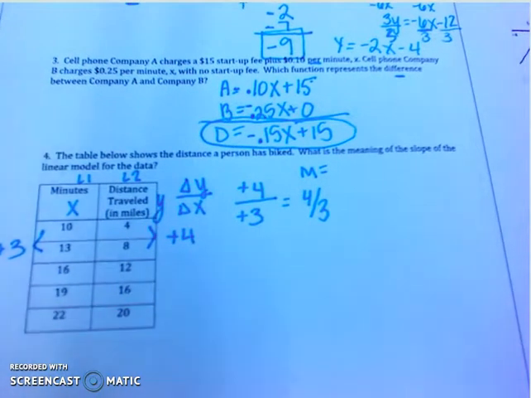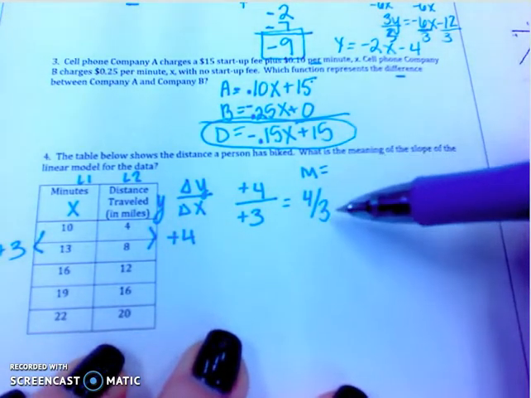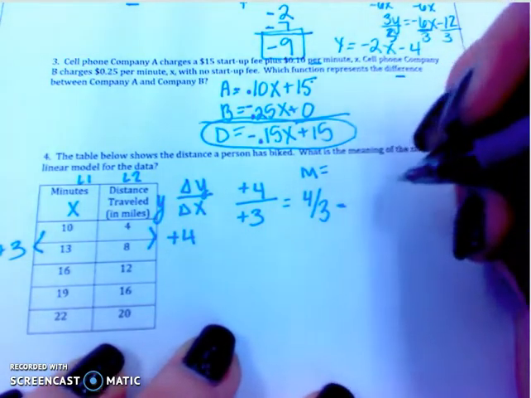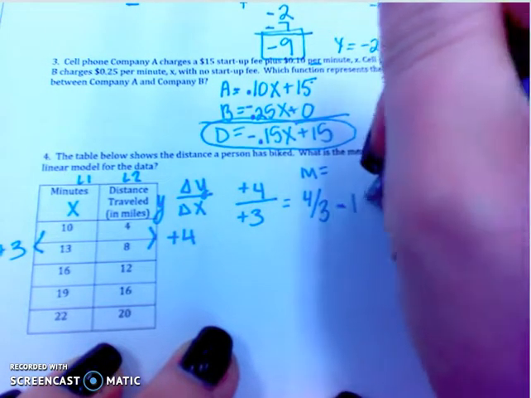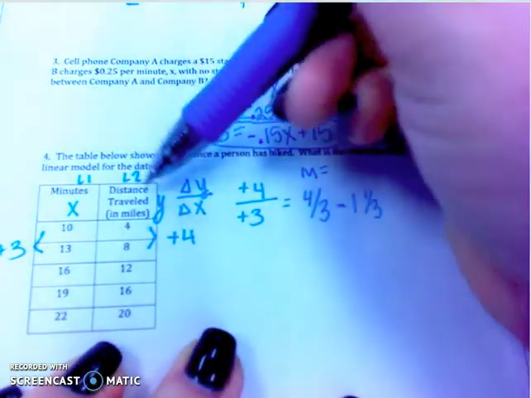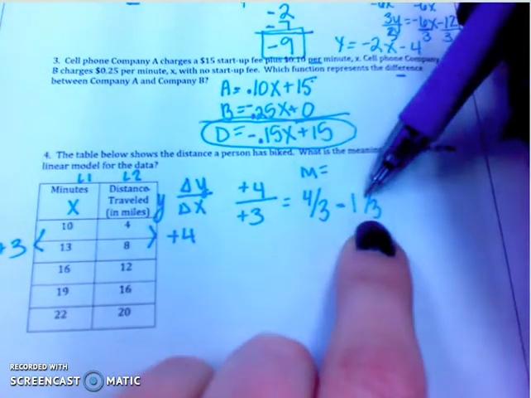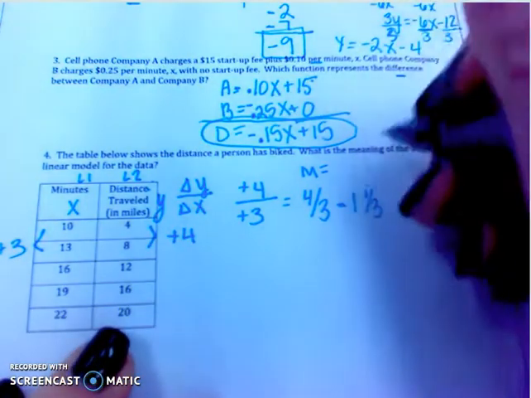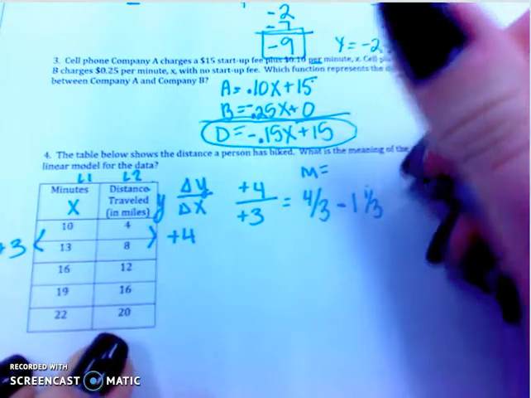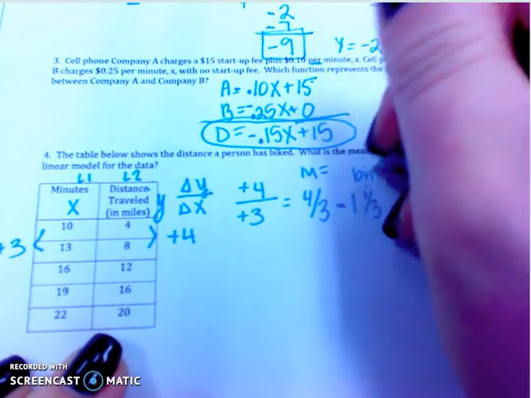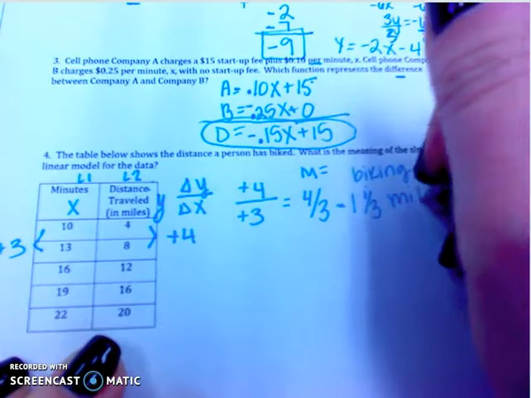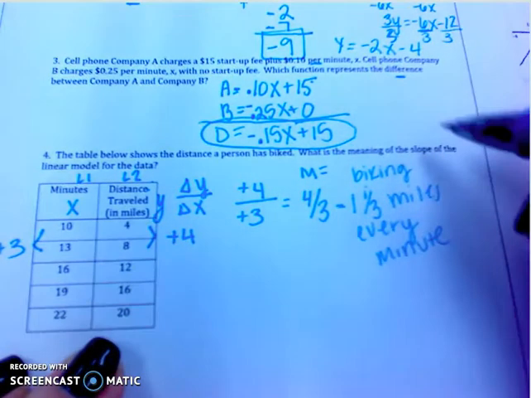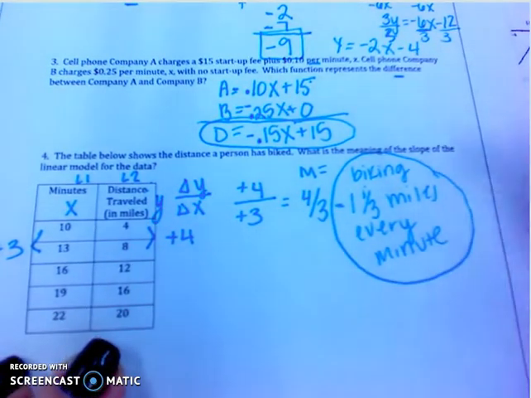And I need to interpret it. So it's saying that they travel 4/3, or actually, if we're thinking about distance, it makes more sense that this is 1 1/3 miles. So it's whatever is happening for the y. So it's 1 1/3 miles every minute. So it looks like they're biking 1 1/3 miles every minute. That's the meaning of the slope.